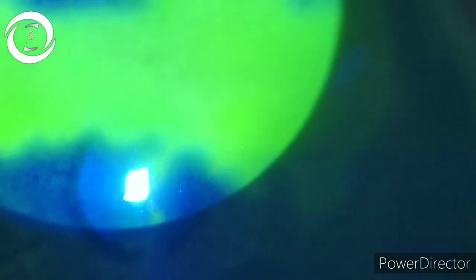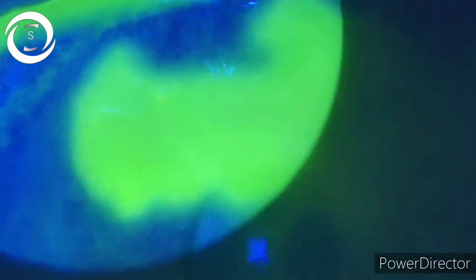So I diagnosed the patient with herpes simplex epithelial dendritic keratitis, that has now become a geographic one. Branches of the ulcer have characteristic terminal buds.